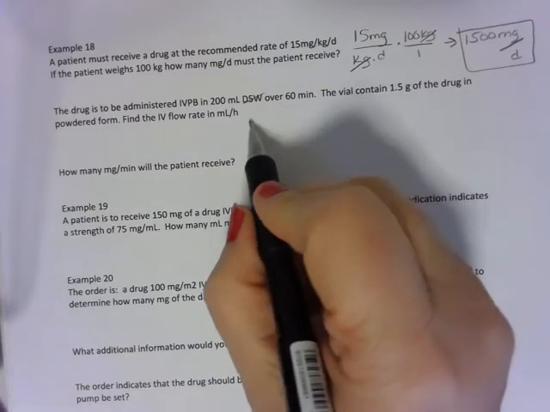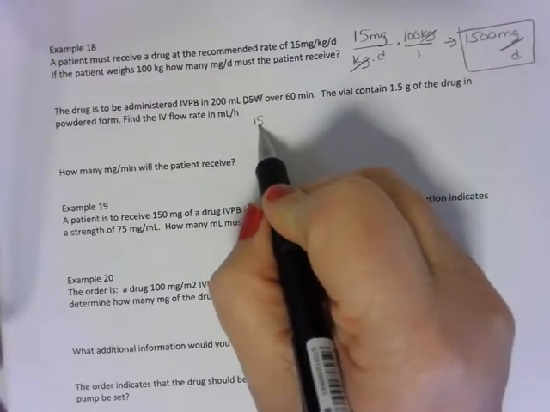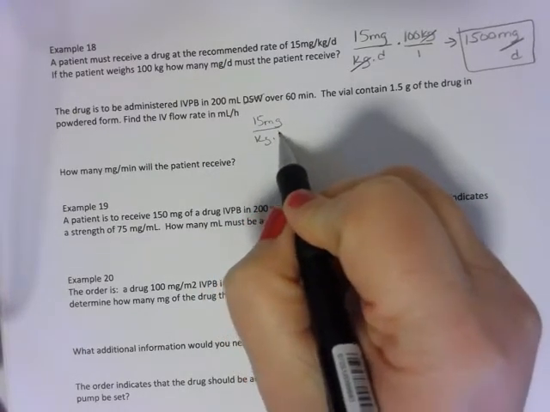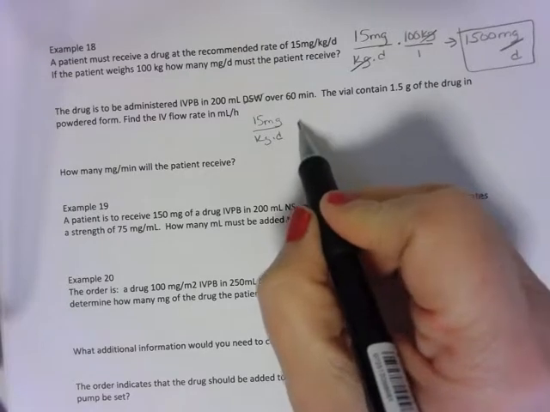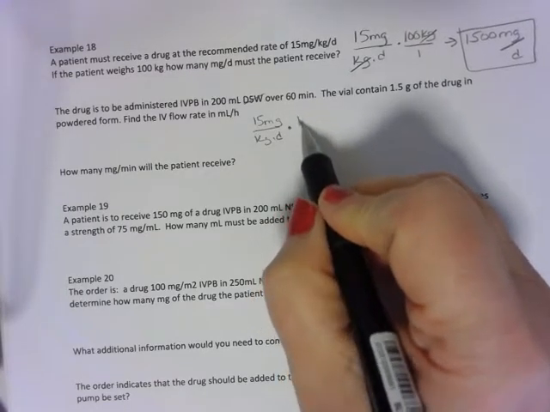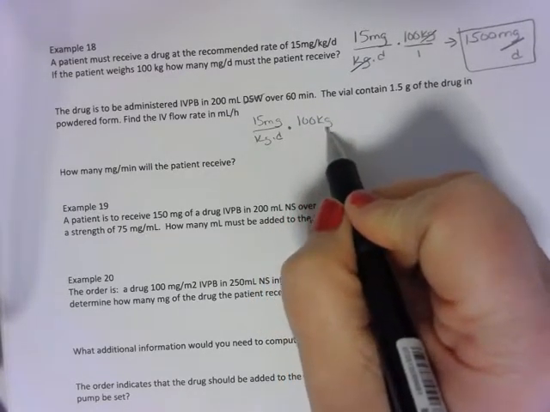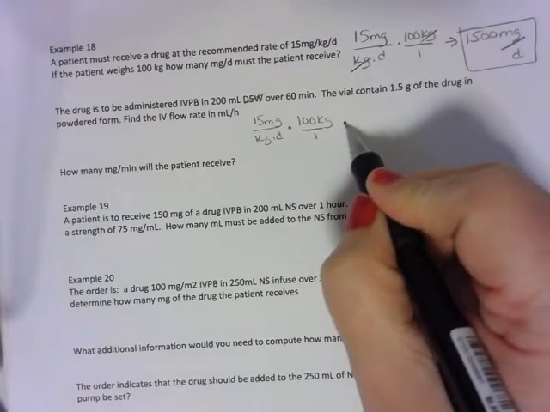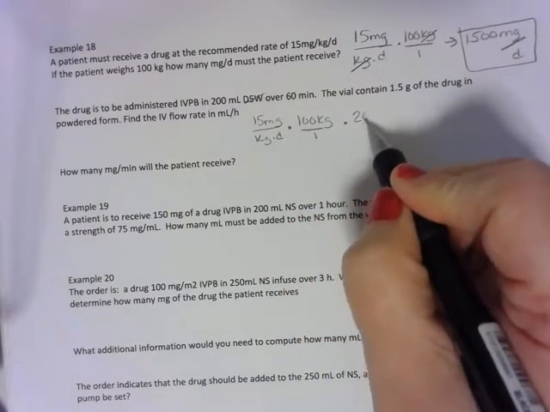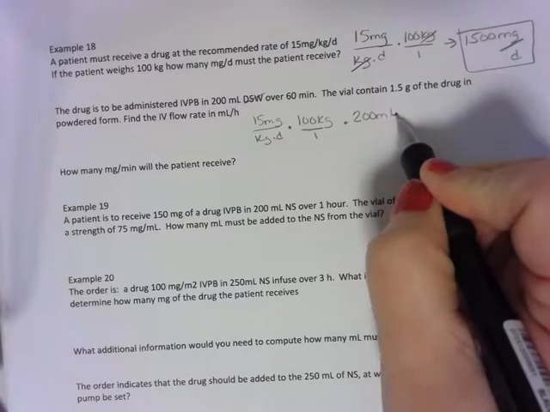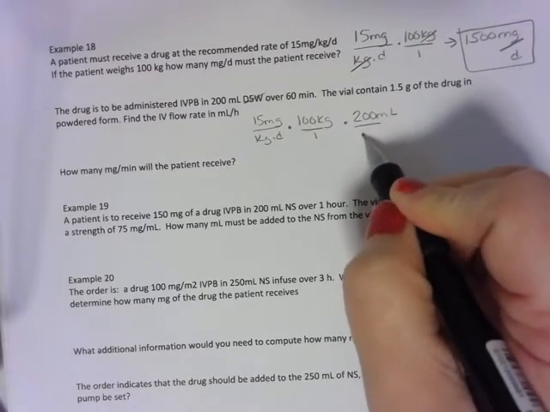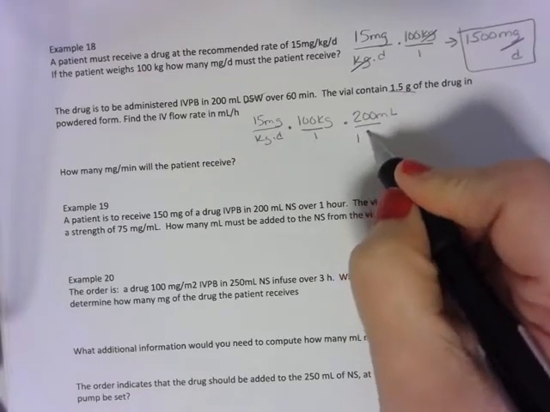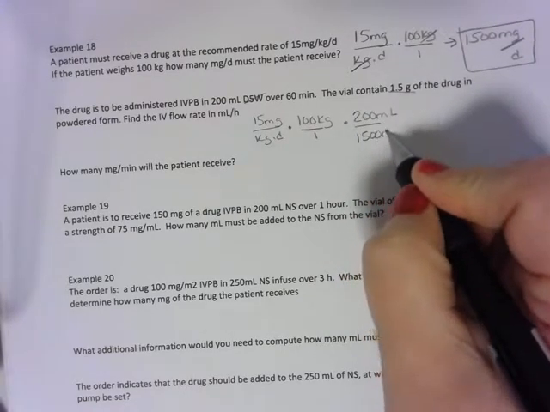Alrighty, so we have 15 milligrams per kilogram times day. We know the patient weighs 100 kilograms. Our strength is, looks like we have 200 mLs with 1.5 grams, so that's 1,500 milligrams.